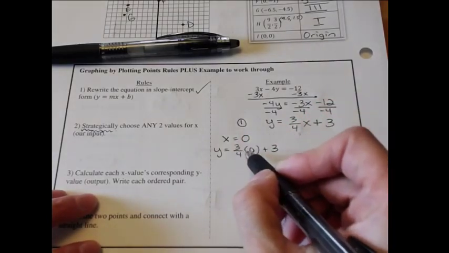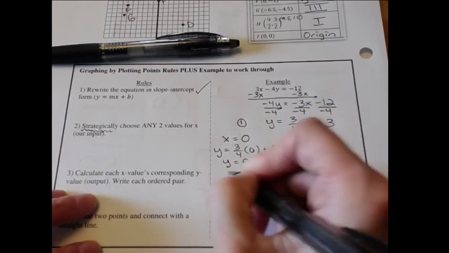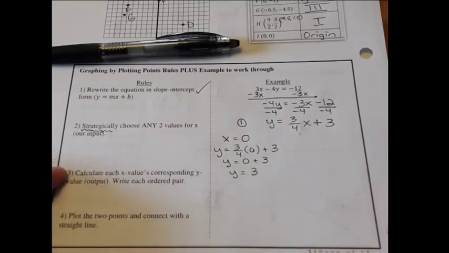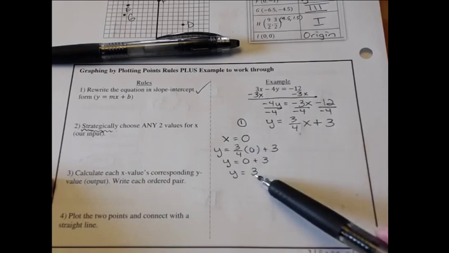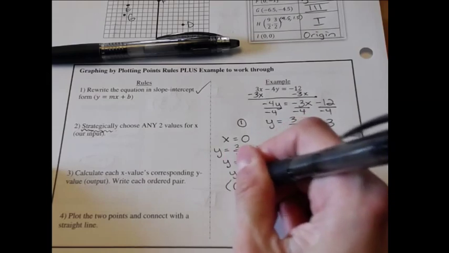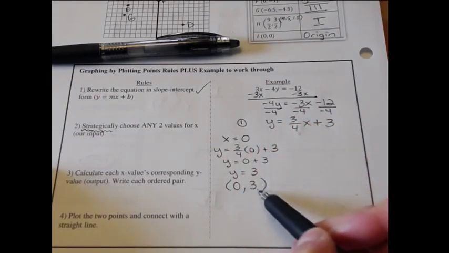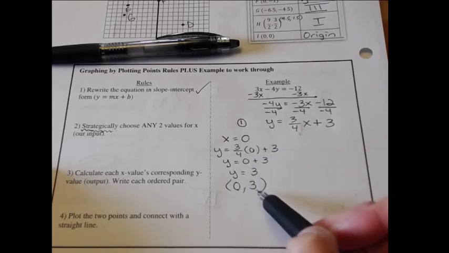So 3/4 times 0 is 0, and 0 plus 3 is 3. So notice that I calculated the x value's corresponding y value. So this represents my first point on the line. X, then y. 0, 3.